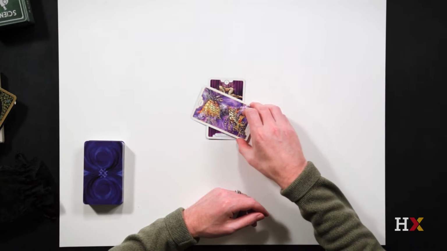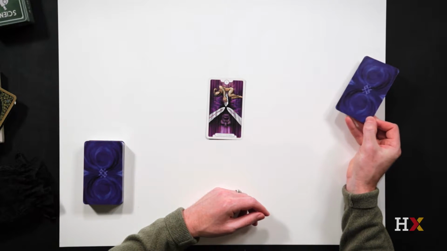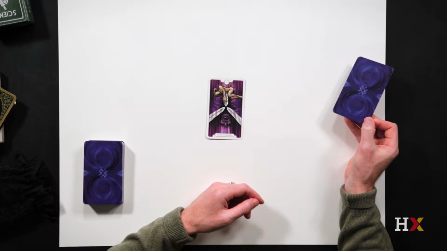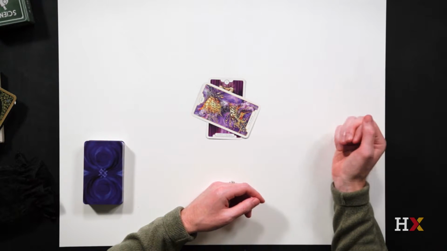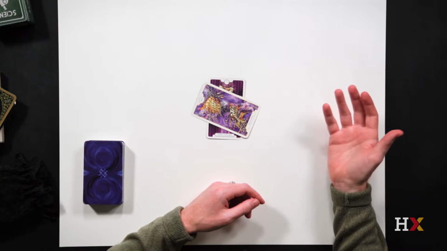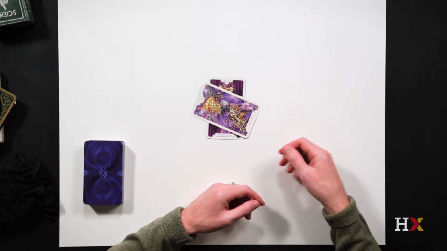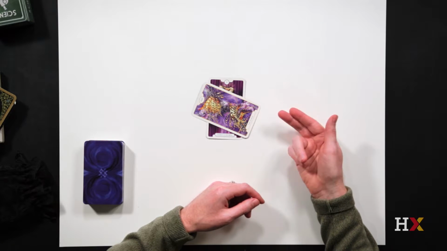In this case, our first card was the Three of Swords, which you can tell is somewhat a bleak card to begin with, and then has been crossed with the Tower. And the Tower, as we mentioned before, is quite a difficult card. You can see that it's a bit of chaos either upright or reversed.